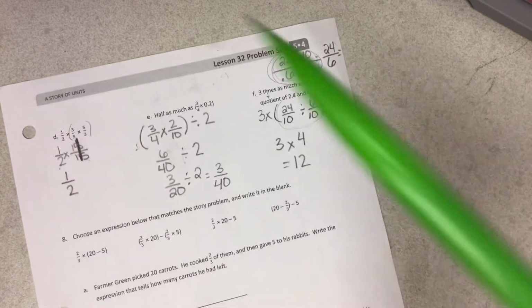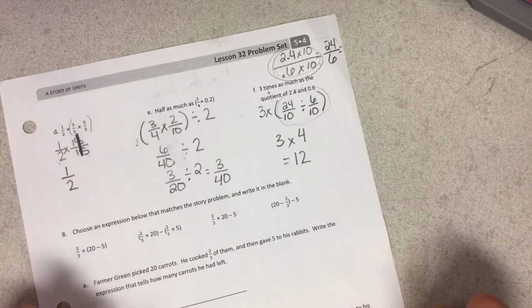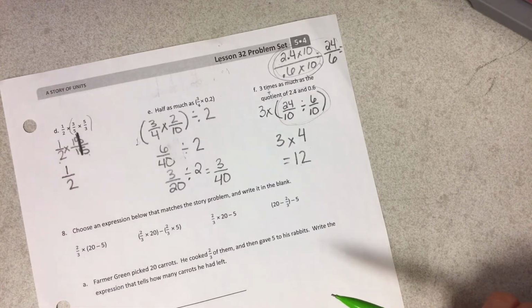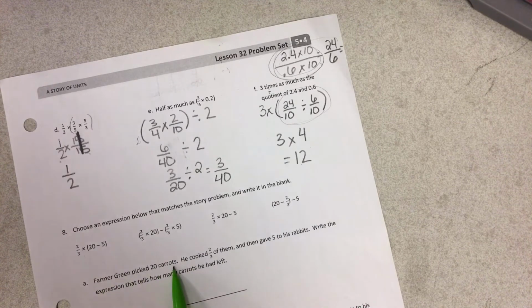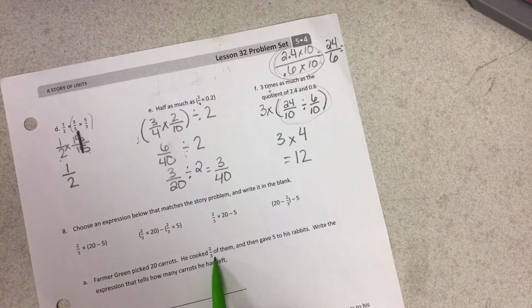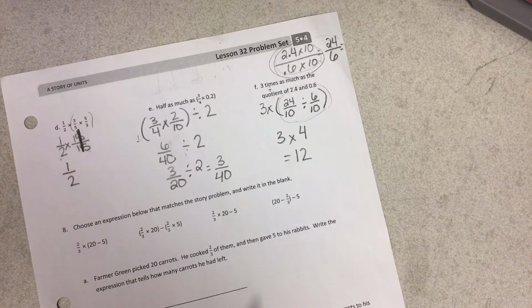The next one says we're going to choose one of these 4 equations to match this expression, and then solve the story problem, okay? It says a farmer picked 20 carrots. He cooked 2/3 of them and then gave 5 to his rabbits. Write the expression that tells how many carrots he has left. Actually, we don't have to solve it.